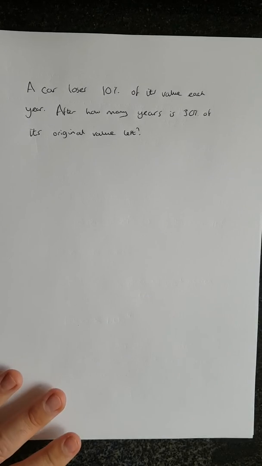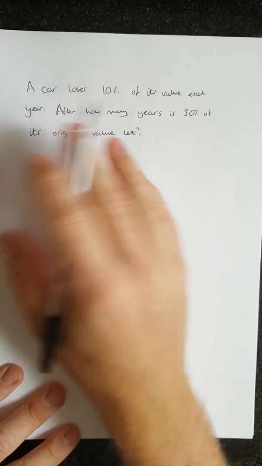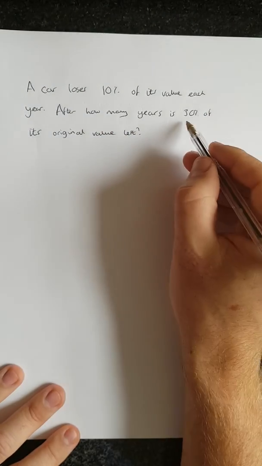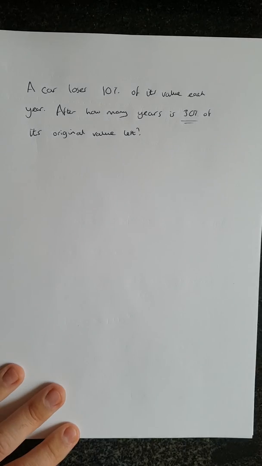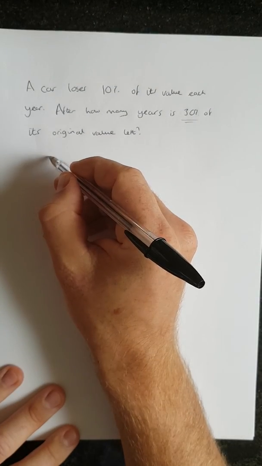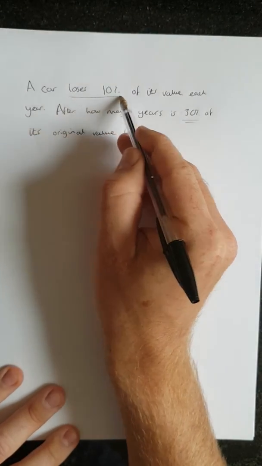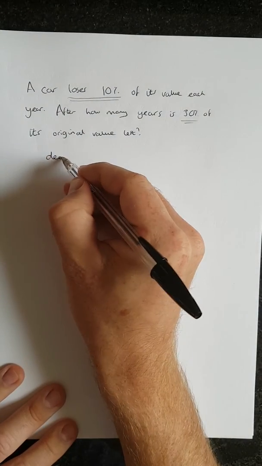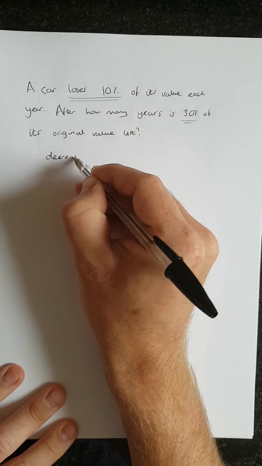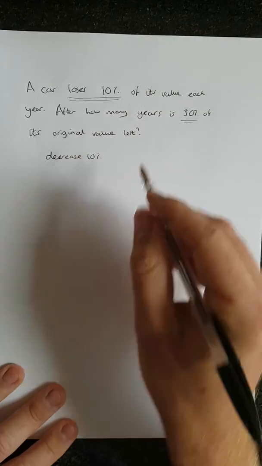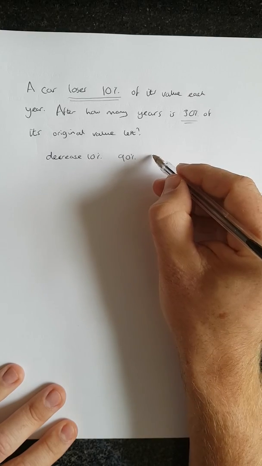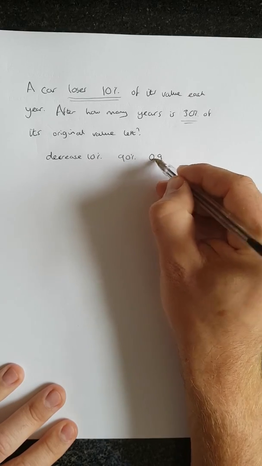Okay, so we don't know the cost of the car, but we know we want 30% left. And every year it loses 10%, which is a decrease. So a decrease of 10% means we have 90% left, which is 0.9.